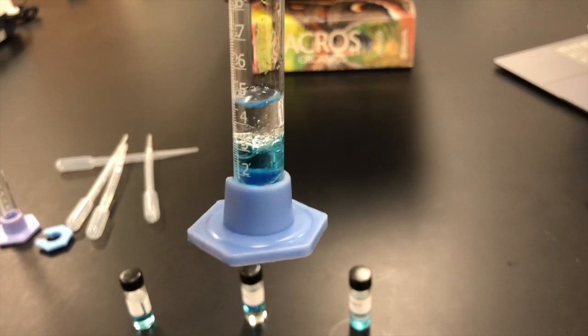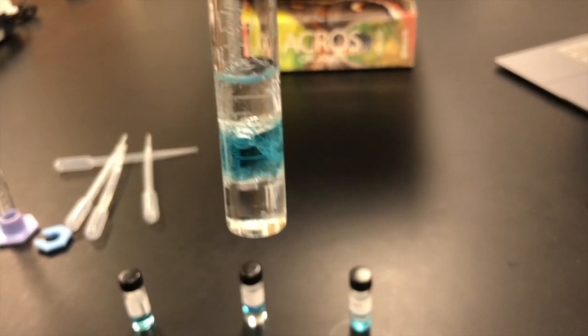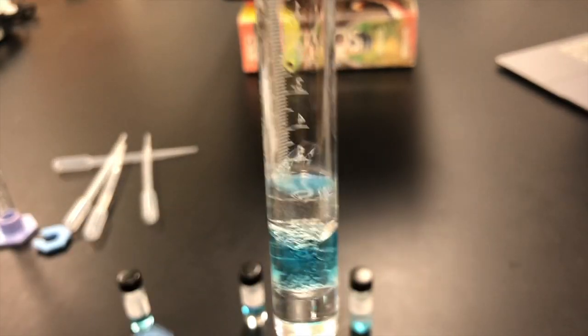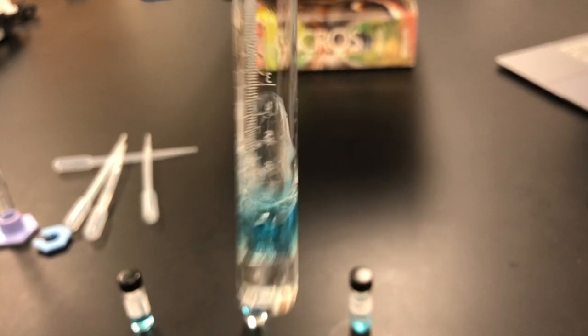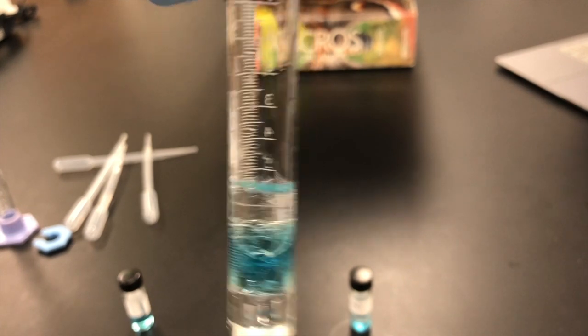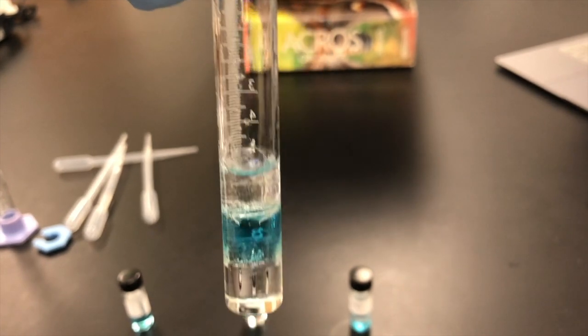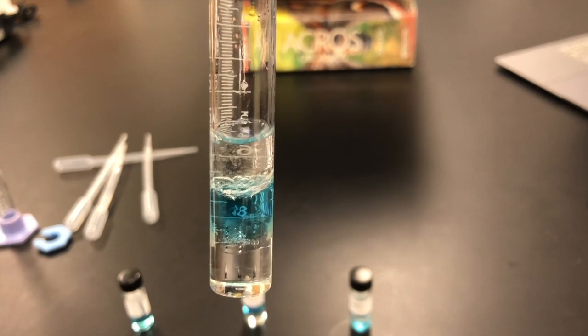Write your observation as to what happened. And the water in this particular case is blue. We put some dye, food coloring in the water.